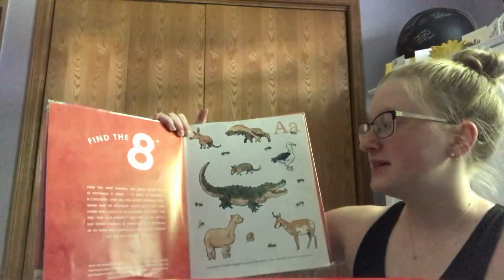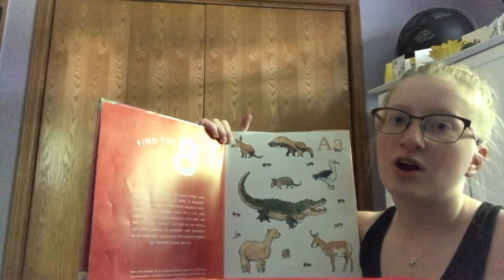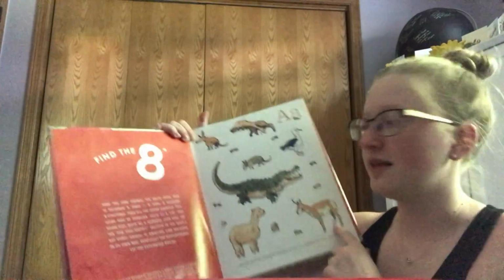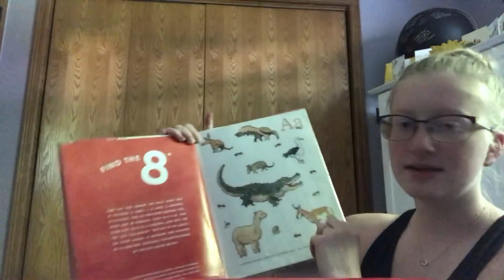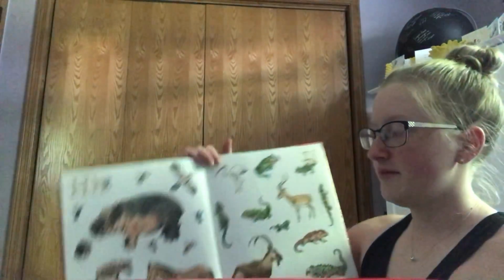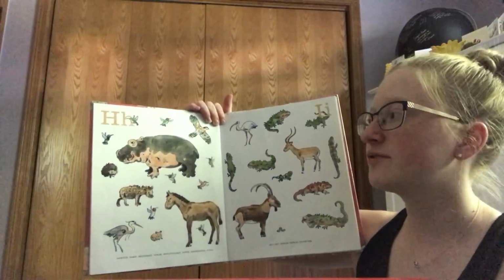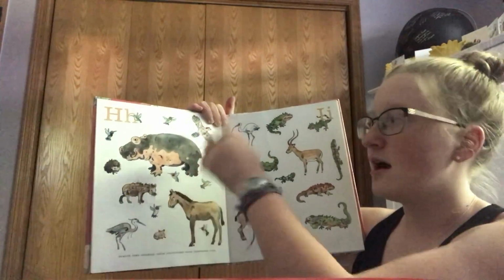And the significance of the 8 is that on each page there's 8 drawings of a particular animal that starts with that letter. So on this page there'd be 8 ants. And then it just goes through all the letters of the alphabet, all the different animals. So for H, there's 8 hummingbirds.